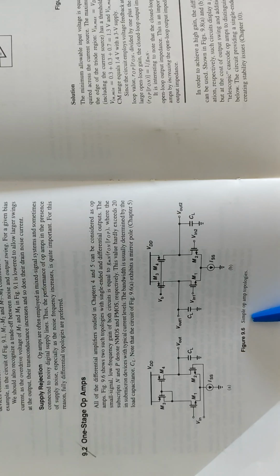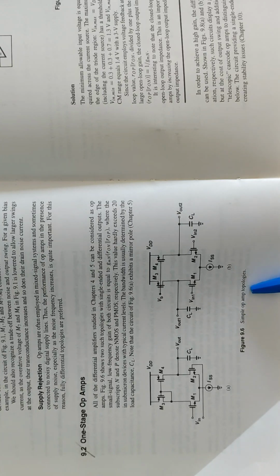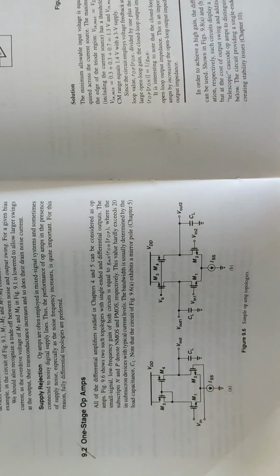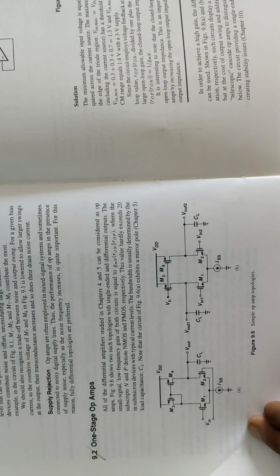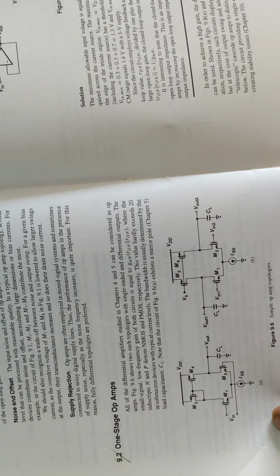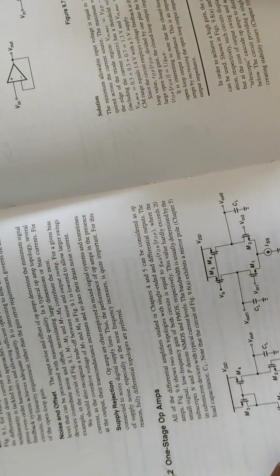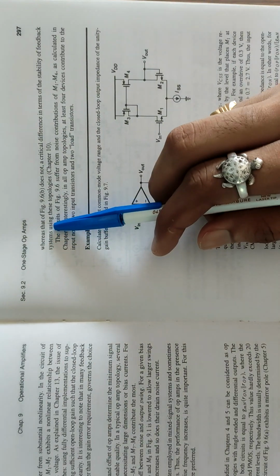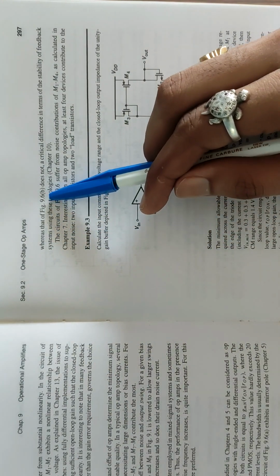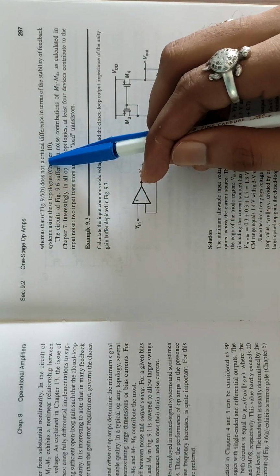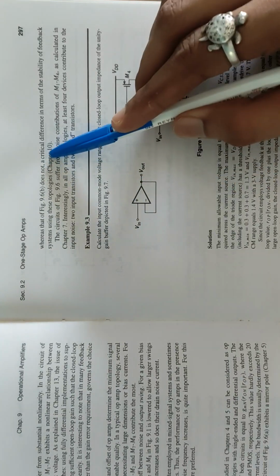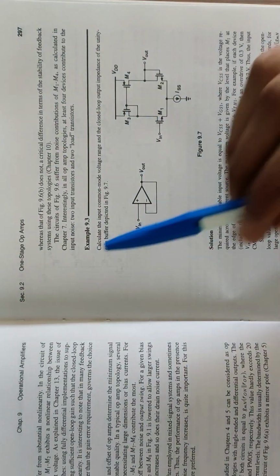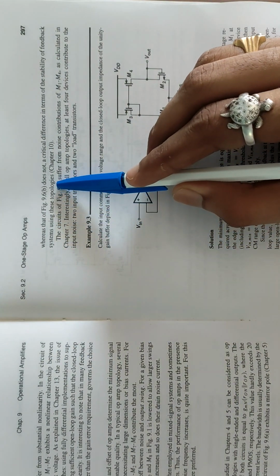Here you can see in this figure simple op-amp topologies. Whereas that of figure B does not, a critical difference in terms of the stability of feedback systems using these topologies.